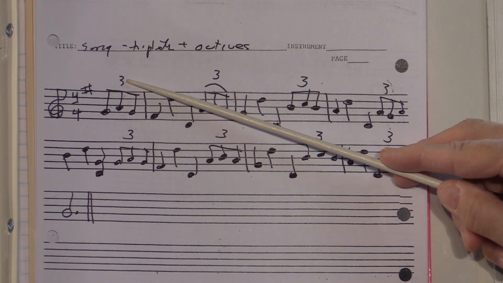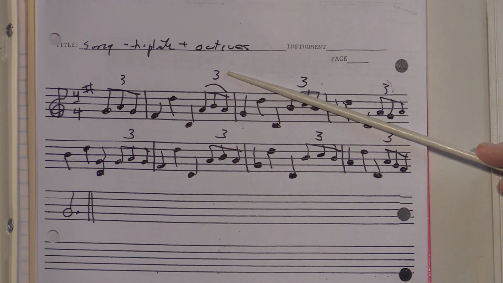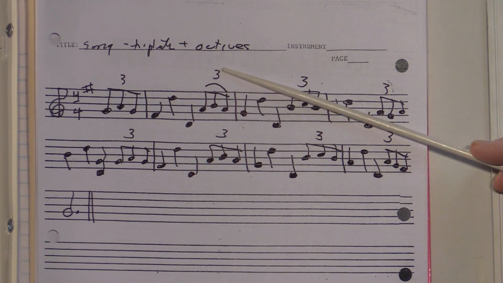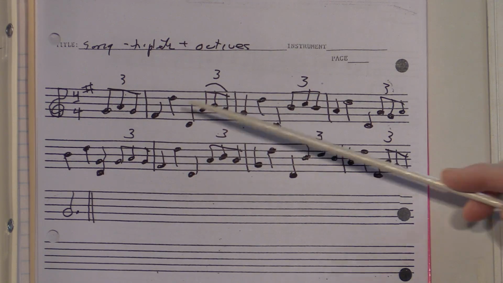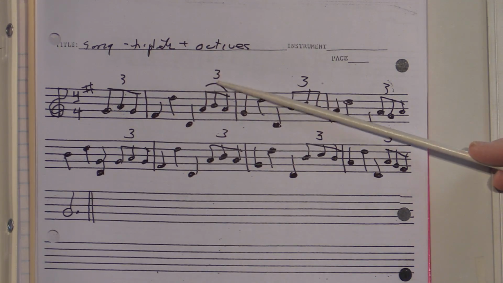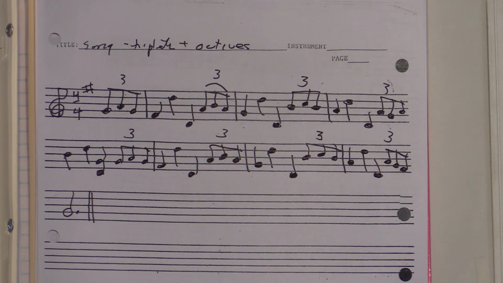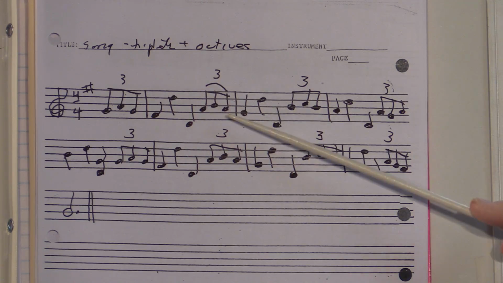That's going to be a triplet. Now here I put the little curve on it and then the 3 above the curve. It makes absolutely no difference. If you see the 3, it's a triplet. If you see the curve with the 3, it's still a triplet. You can write it either way, which is why I did, because I want you to recognize both. And so therefore, every measure has a triplet in it.